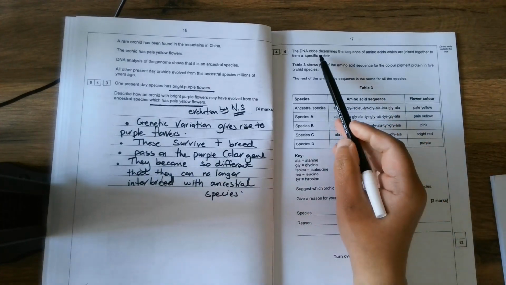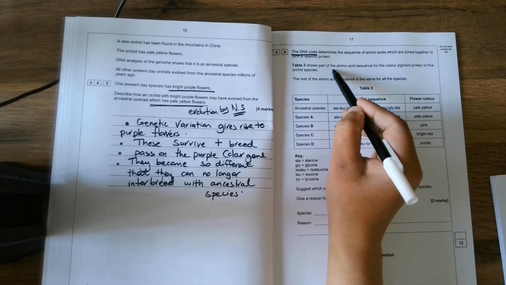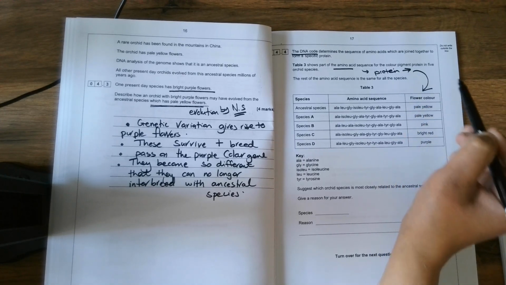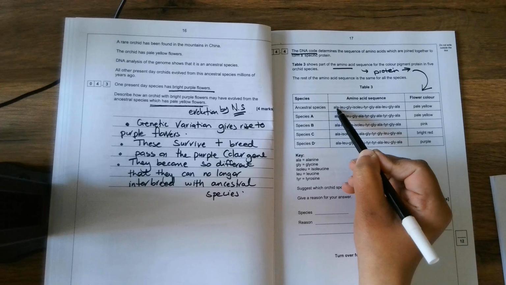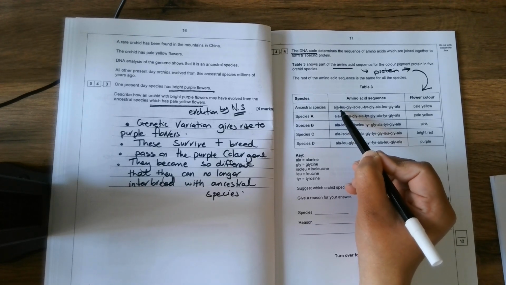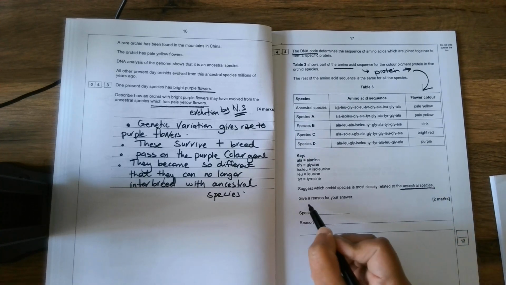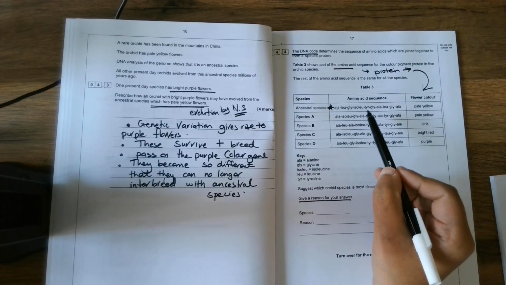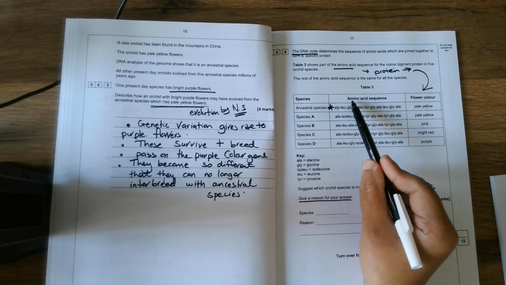4.4. So the DNA code codes for proteins, which means the DNA code must be coding for amino acids, which then codes for protein, and it's this protein that gives rise to flower colour. So I've got ancestral species, my 4 species here, and I've got the amino acid sequence. Okay, this is just a shorthand way of representing amino acids. Suggest which orchid species is most closely related to the ancestral species. Give a reason for your answer. Which is most closely related to this species? So, a close relation would have almost identical DNA sequence, which leads to an identical amino acid sequence.